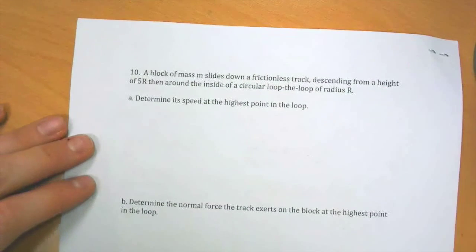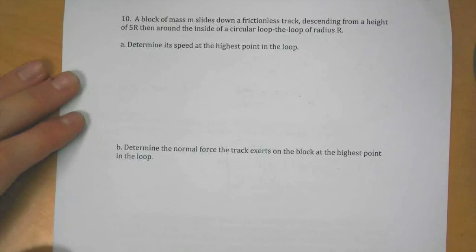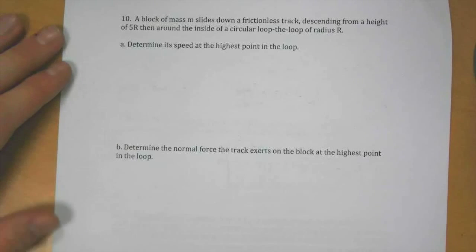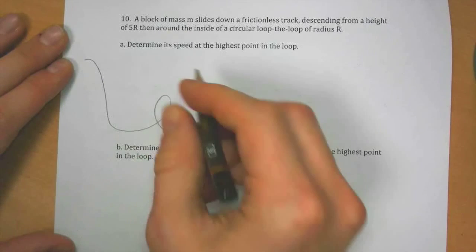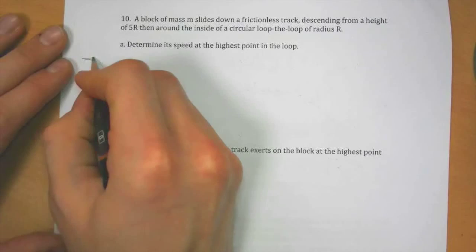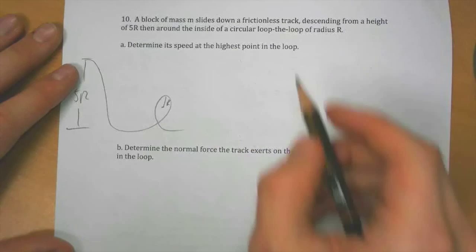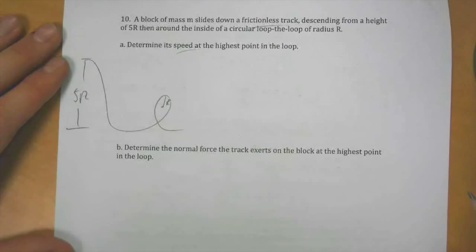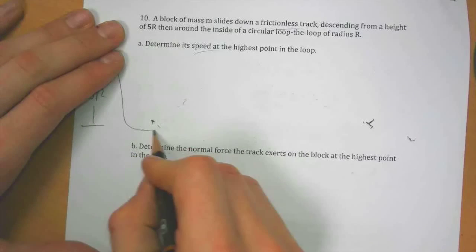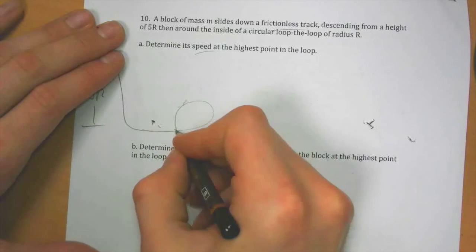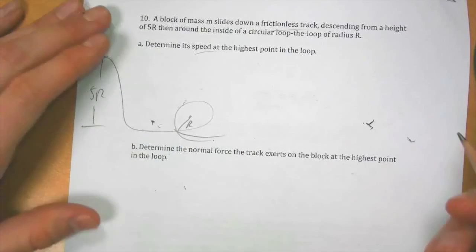One last example here. We've got a block of mass m sliding down a frictionless track, descending from a height of 5r, then around the inside of a circular loop of radius r. So this has a radius of r. We start from a height of 5r, and it's frictionless. So to determine its speed at the highest point, we can apply conservation of energy. Sorry, let me draw a better loop here. Okay, if the loop has radius r, then its height at the highest point is going to be 2r.